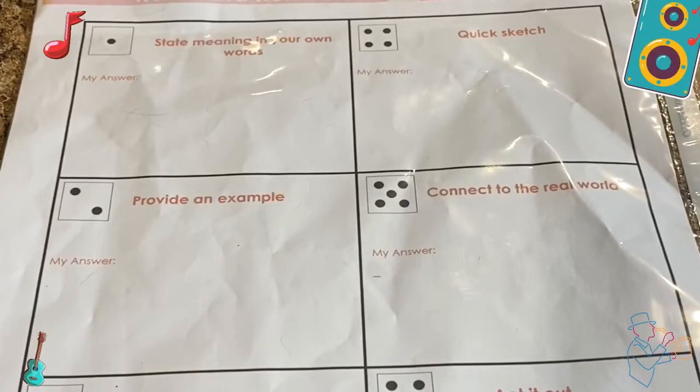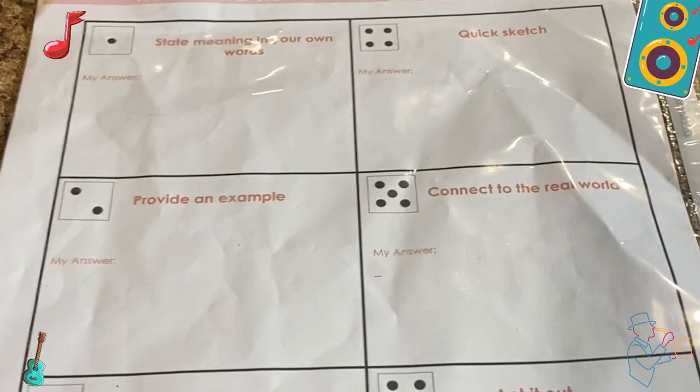So here's an extension, right? I just came up with this, so we're gonna see how it works out.